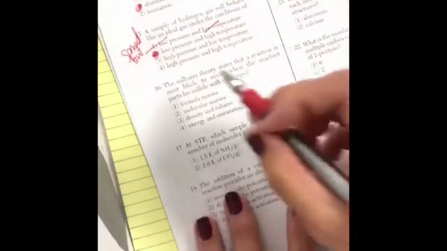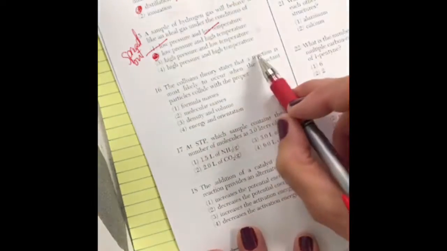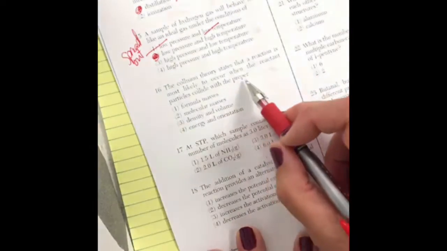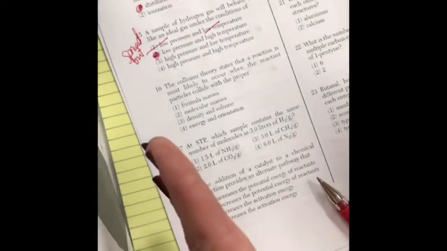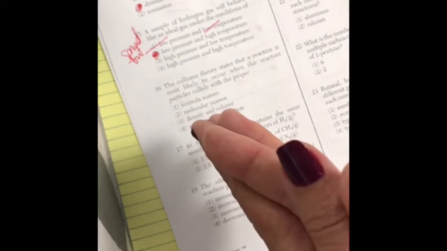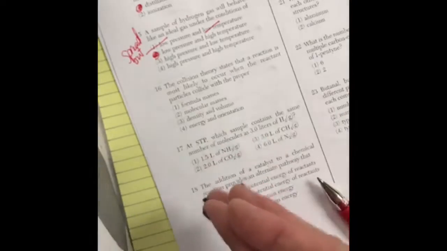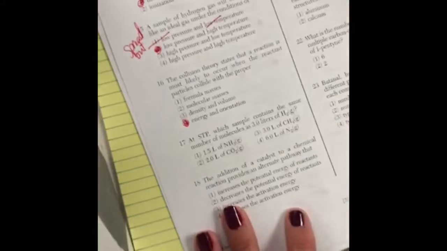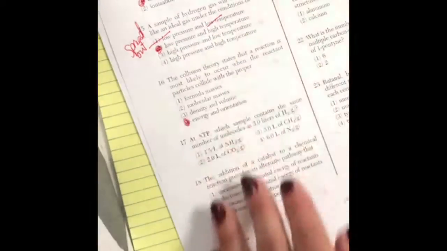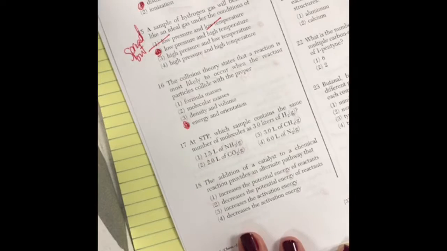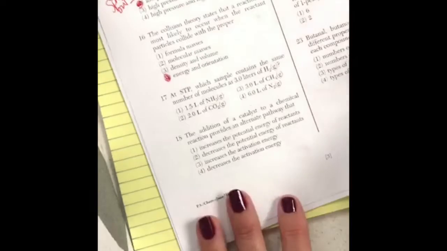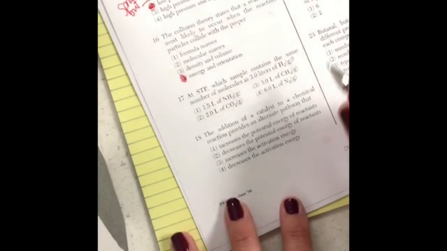That's a good answer. The collision theory states that a reaction is most likely to occur when the reactant particles collide with the proper orientation and energy. Literally third night in a row, here's my high five. It's got to be at just the right orientation and just the right energy. The goal of doing so many of these exams with you guys is to help you realize they're asking the same types of questions over and over again.